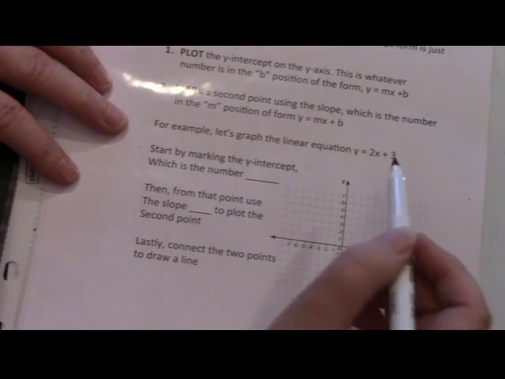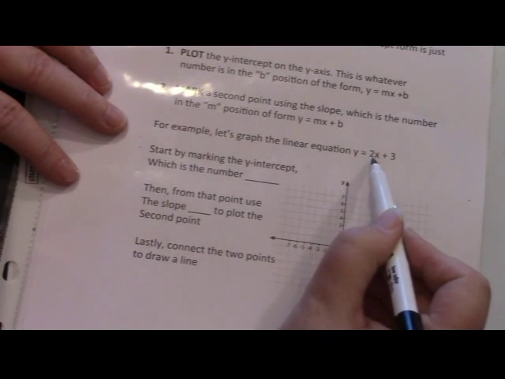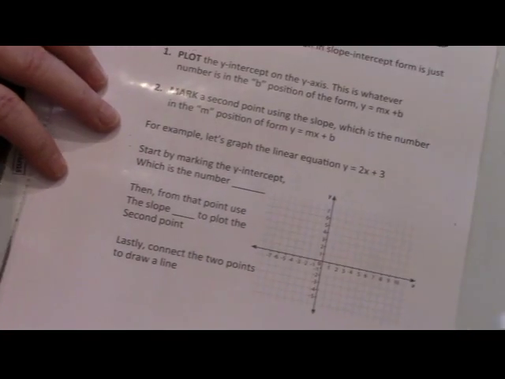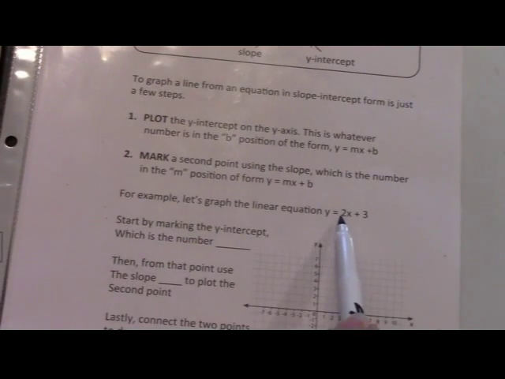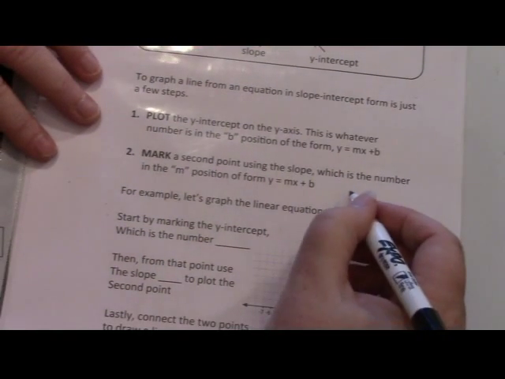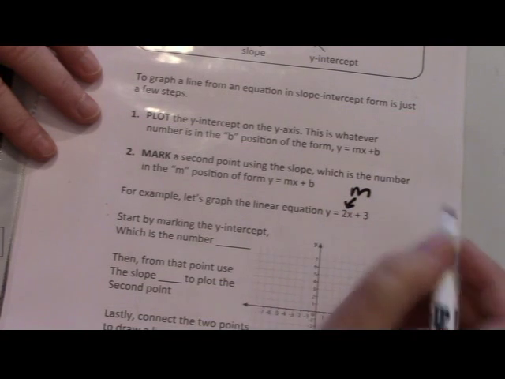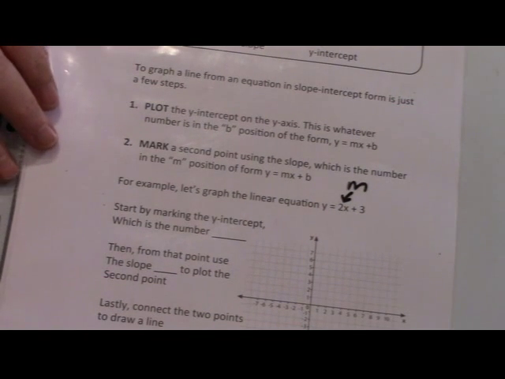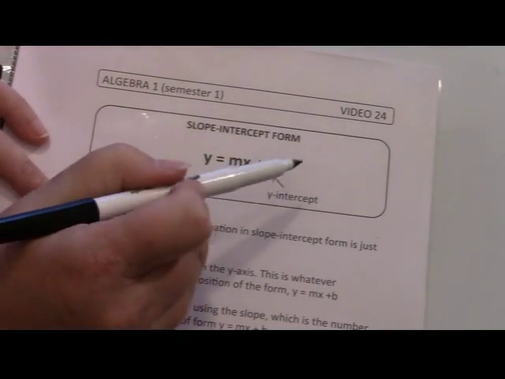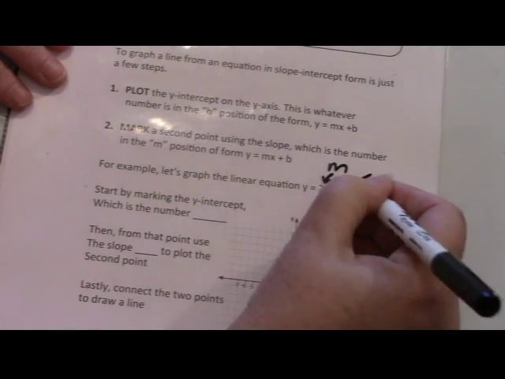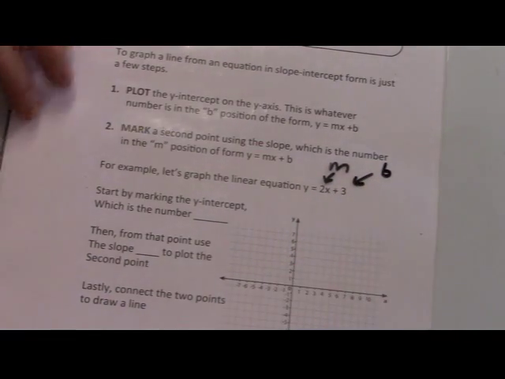So let's take a look at our example. We have an equation y equals 2x plus 3. Well, let's look at what this is. What number here matches m? In this case, 2. So what does that mean? This is our m. That means we have a slope of 2. What's the number at the back here? It's 3. Well, if you look at our formula, that's what b is. B is where it crosses the y-axis.